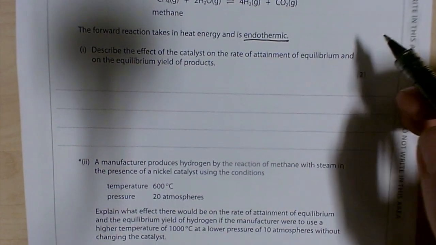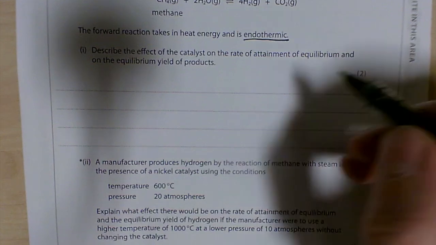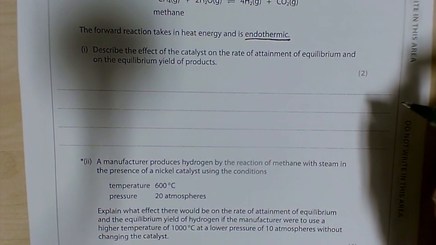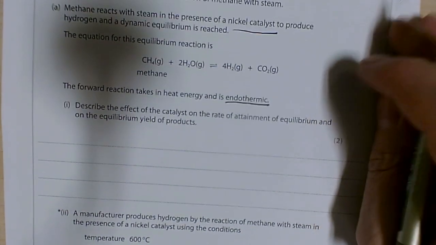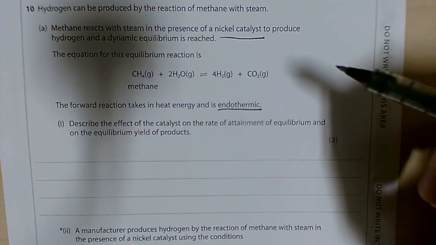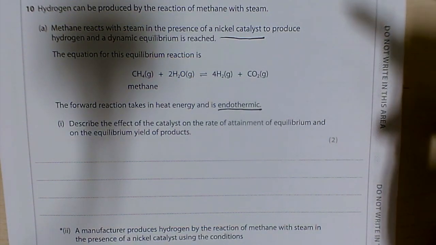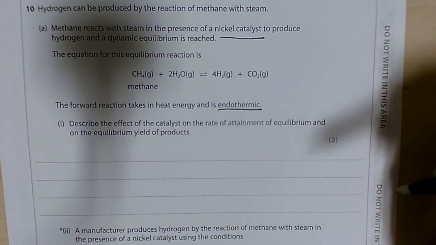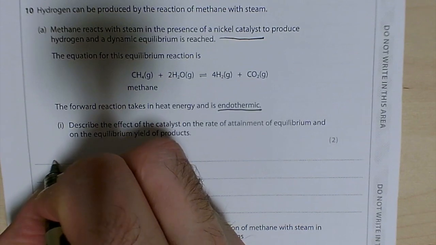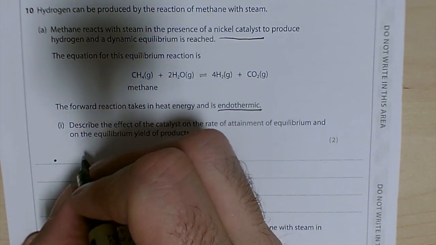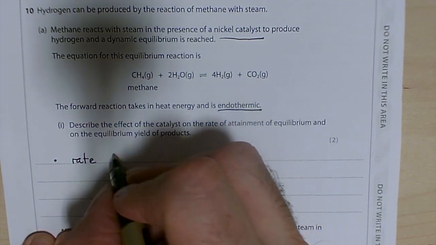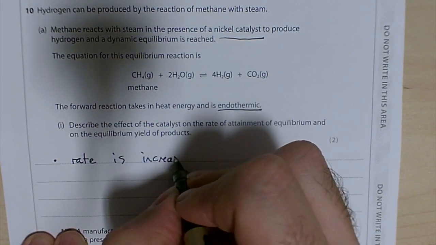Okay, so describe the effect of the catalyst on the rate of attainment of equilibrium and on the equilibrium yield of the products. So we've got two topics that we're having a look at in one question. One is about rate, and one is about the equilibrium yield. So remember that a catalyst will speed up the rate of a reaction, so therefore the rate is increased.